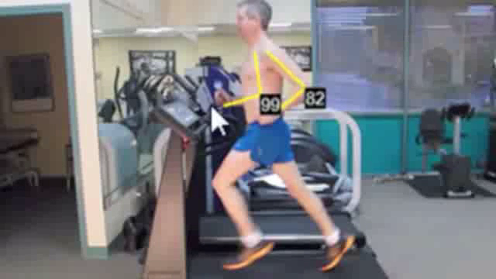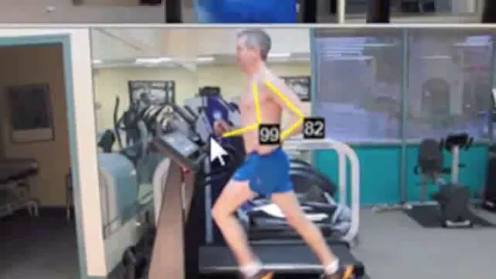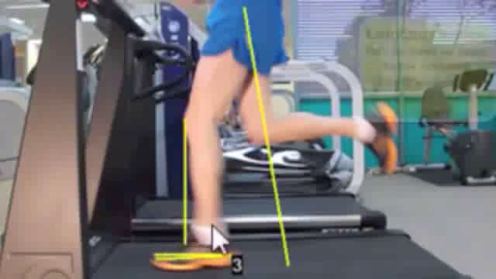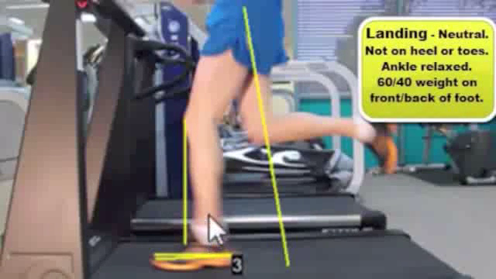So let's move back up to our original views. So let's talk about the changes. The landing, I mean, we can definitely clean it up. The things that I said to you were you want to land in neutral. You don't want to land on the toes. You don't want to land on the heel. It should be a 60-40 between the front, I believe, and the back. So you'd always want to make sure you do get that touchdown in the rear.